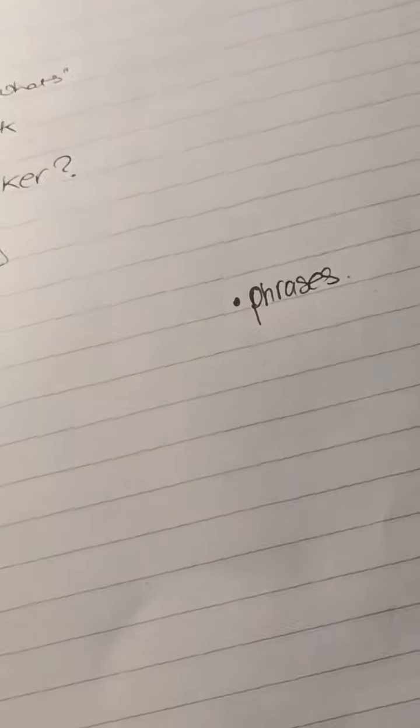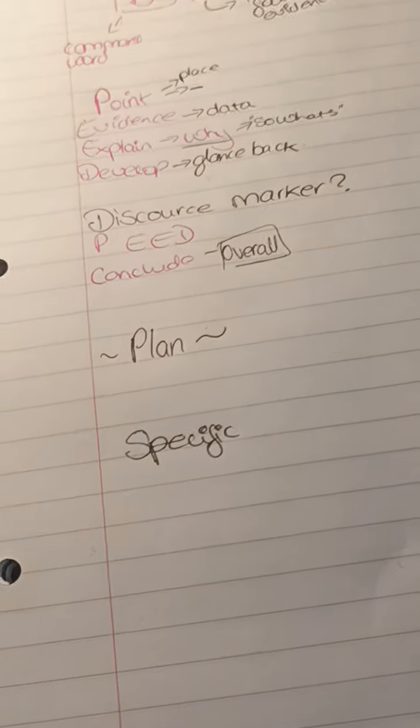Plan is quite good. So yeah, plan your answers. Big markers. Obviously you don't need it for like 1 markers or maths. You don't need to plan maths. You need to show your working out. Specific. Be specific. And just find key phrases.